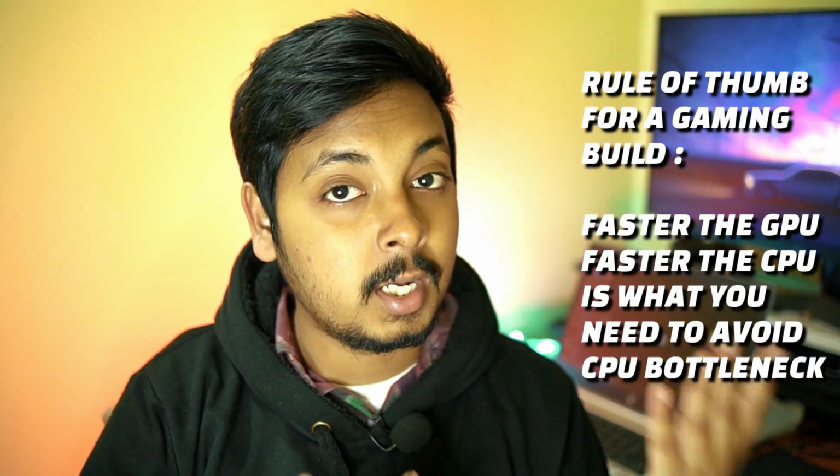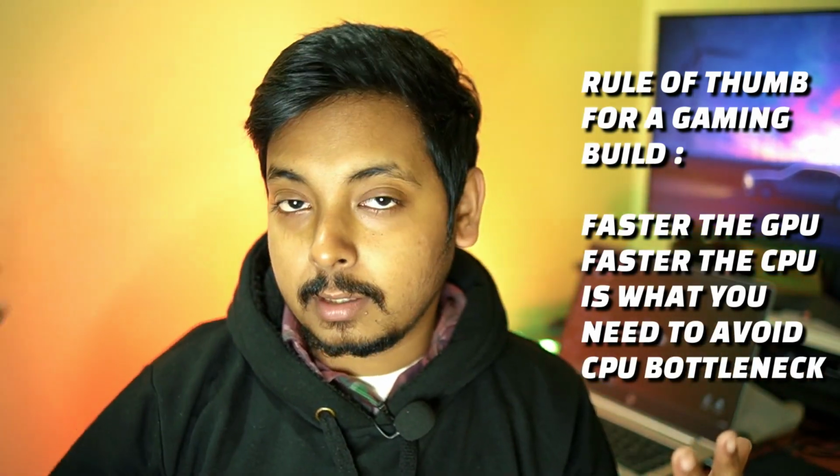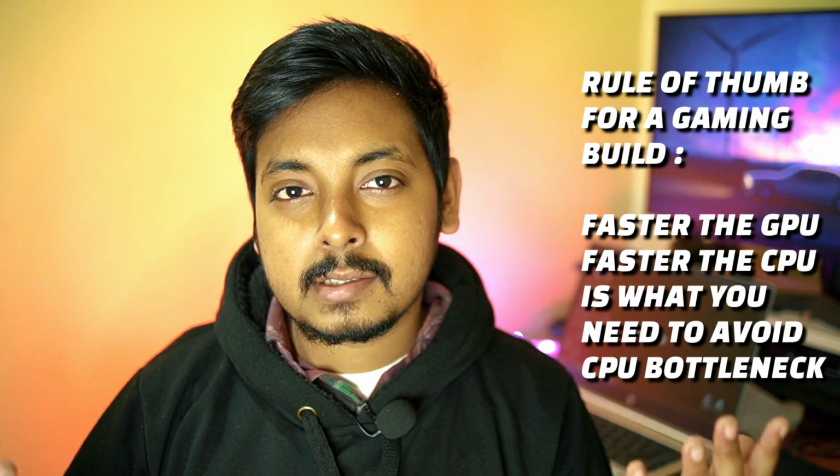So the rule of thumb is the faster the GPU you have, the faster CPU you need to pair it up with. But obviously up to a certain point. The good thing is all CPUs released in the last couple of years like Zen 3, Ryzen 5000, Intel 11th Gen and above are all good enough for gaming.